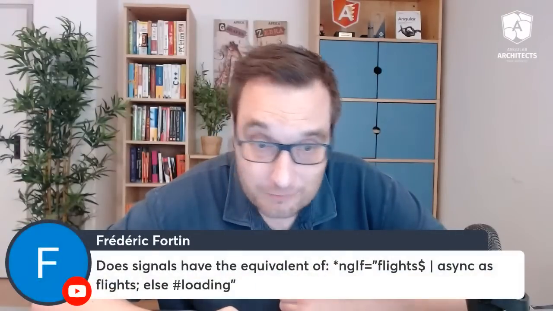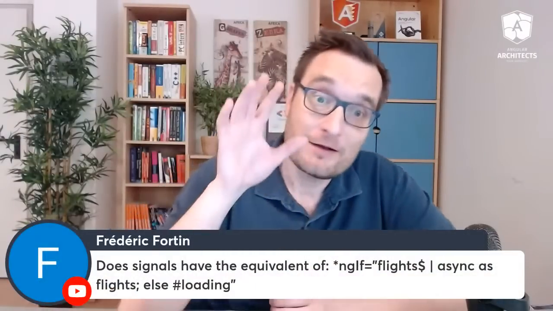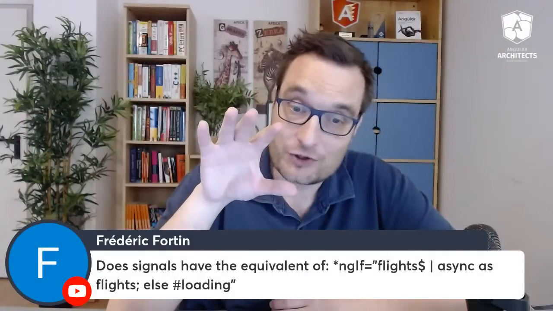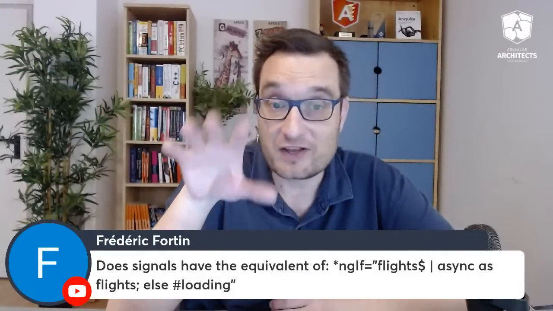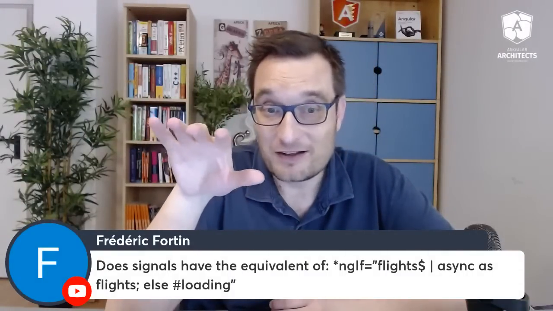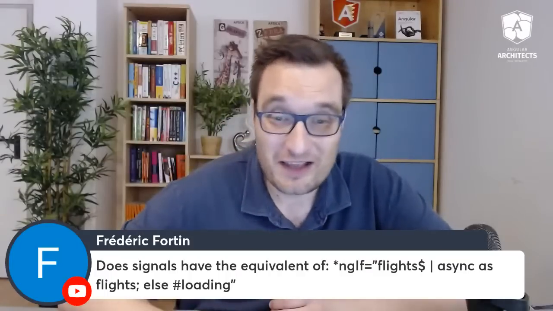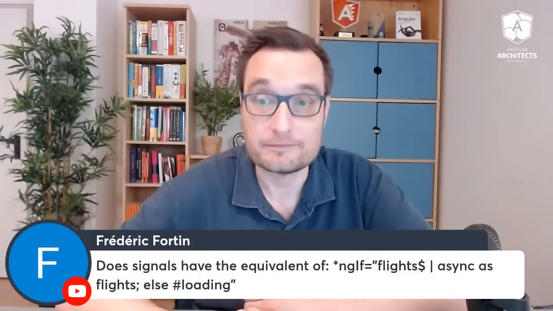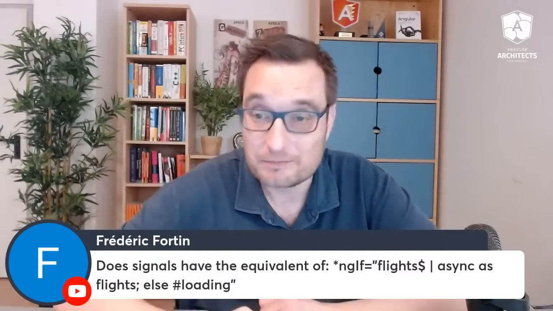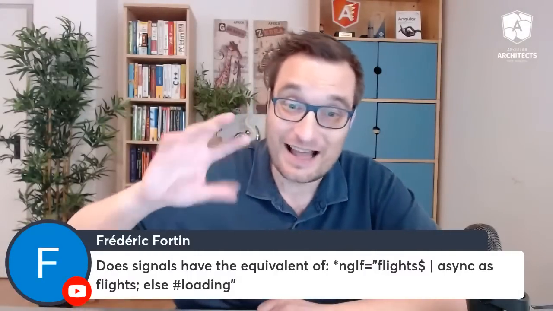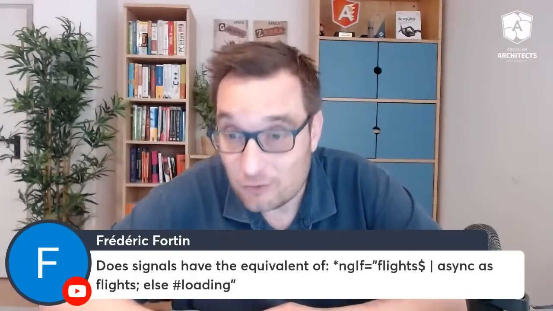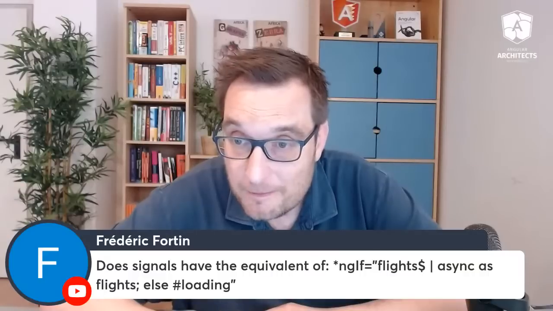Yeah, and currently, with traditional components, just reading from a signal in the template is more or less the same as reading from an observable with the async pipe. More or less the same. There are tiny differences underneath the hood, but you don't need to concentrate on them.